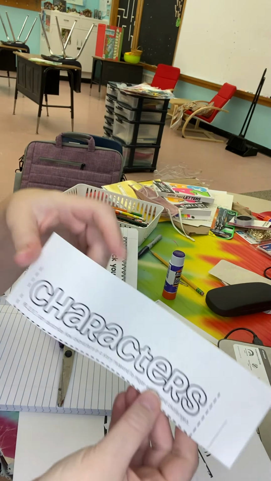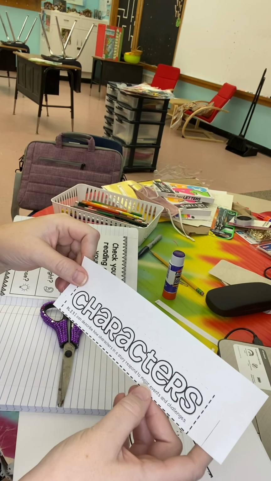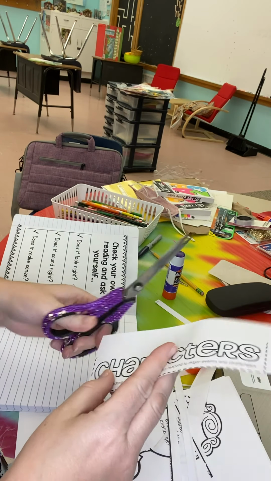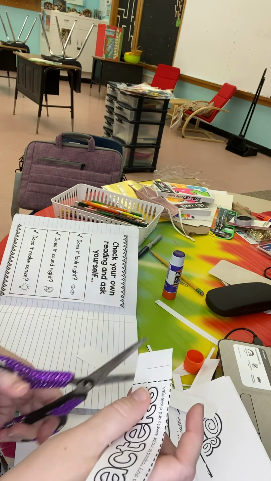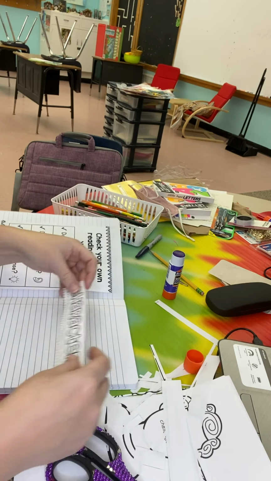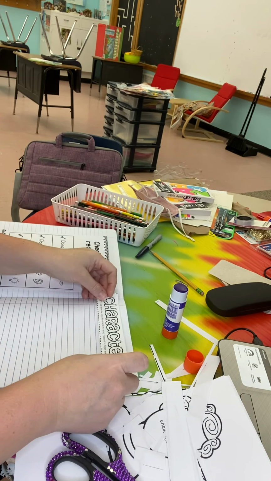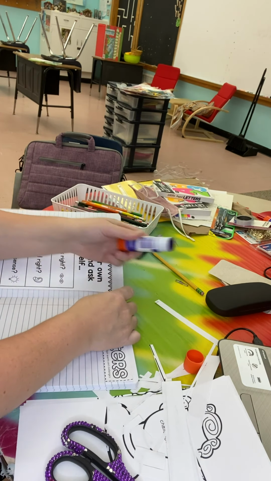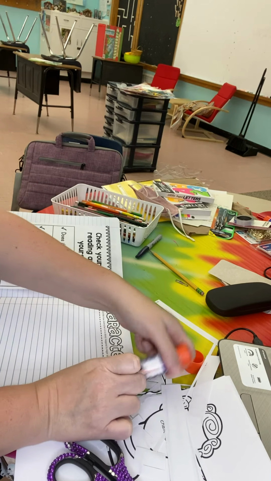The next thing that we're going to do is characters. We're going to be able to describe how characters in the story respond to major events and challenges. So we're going to learn all about that this week. We're going to glue that to the top. And again, any of this that you want to color before you glue it is totally fine, just as long as you can read what it says. It's very important that you're able to read everything in your notebook. Make sure you get the corners glued down so that you don't have trouble turning the pages later.